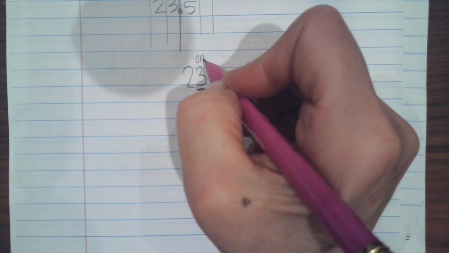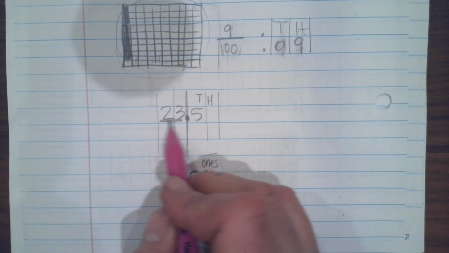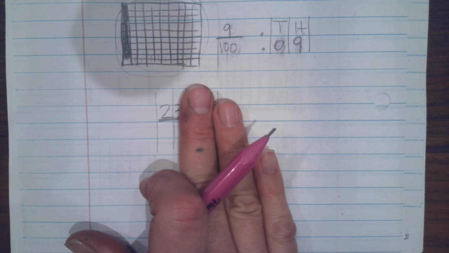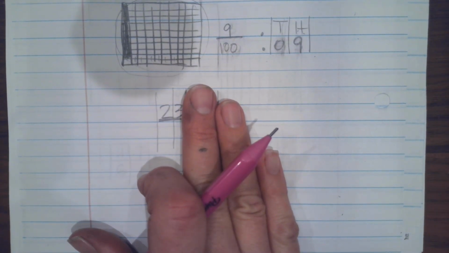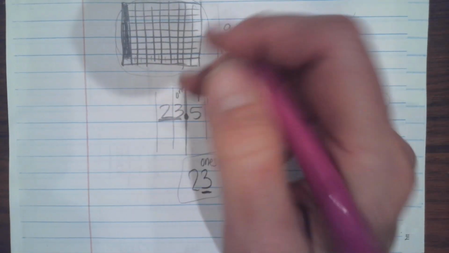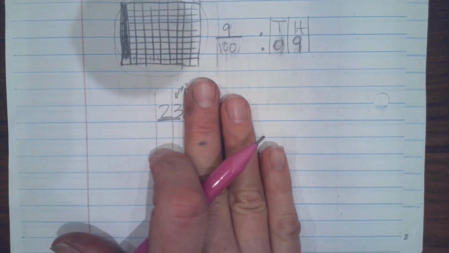Ones. This is a whole number, right? These are decimals, but this is a whole number. Anything that comes before the decimal is just like a plain 23. So you can cover up that and go, what place is the 3 in the number 23? It's in the ones. And then what place is the 2 in the number 23?